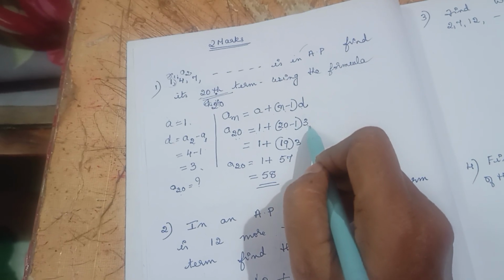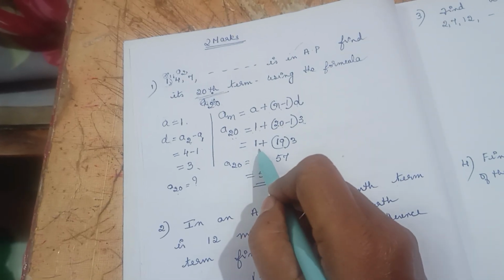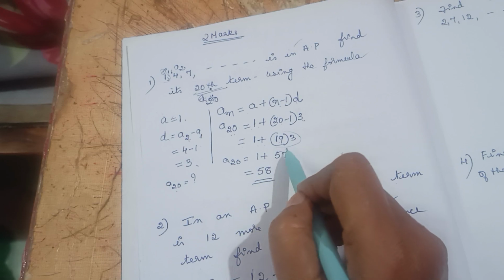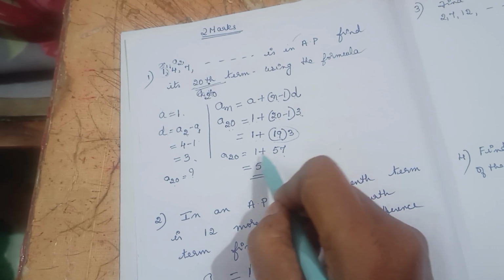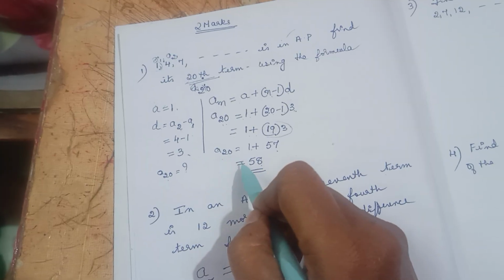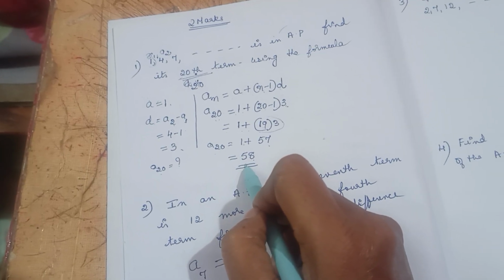Common difference we have got as 3. So which is equal to 1 plus 19 into 3. First simplify this side. 19 3s are 57, plus 1 equals 58. So the 20th term of the AP is 58.